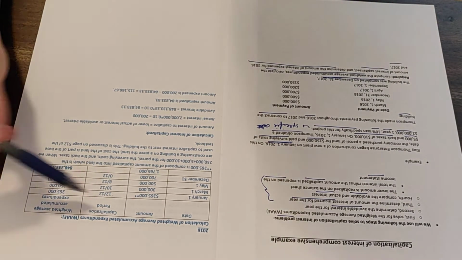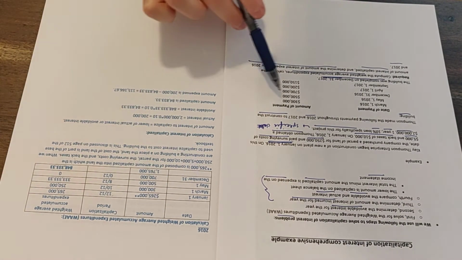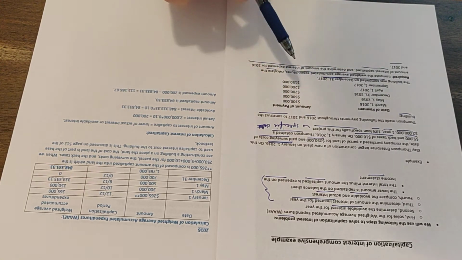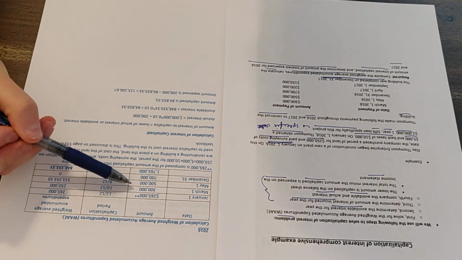Okay, and then we multiply by 12 out of 12 because obviously from January 1st to December 31, it's 12 months out of 12 months, right? And then we have March 1st. Then we're going to look down here. This is where our payments come in, the amount of payments to construct the building. Basically on March 1st, they pay $300,000.